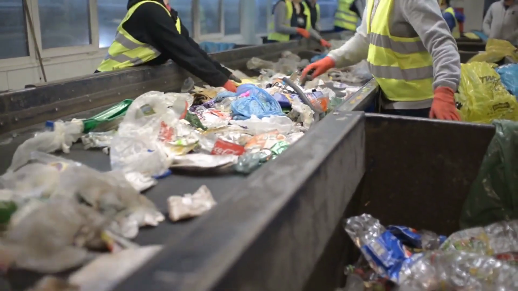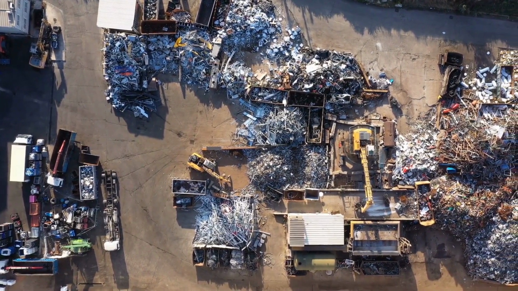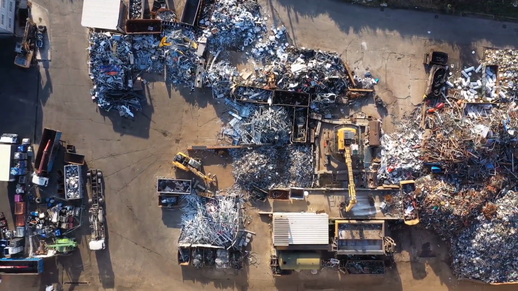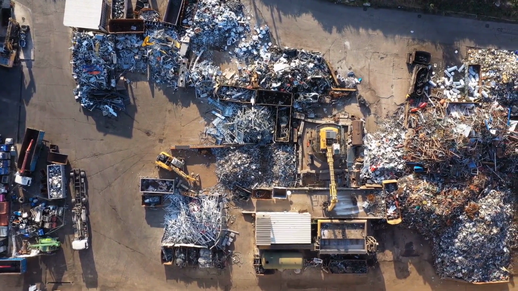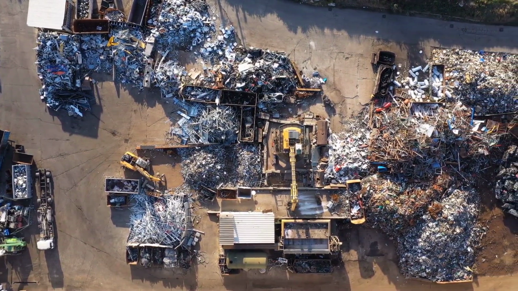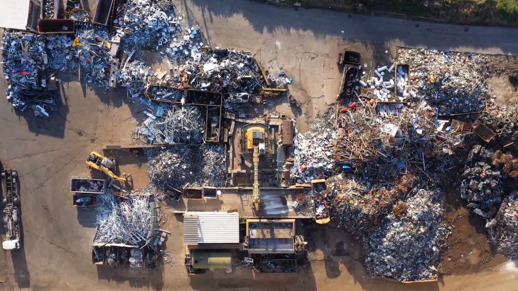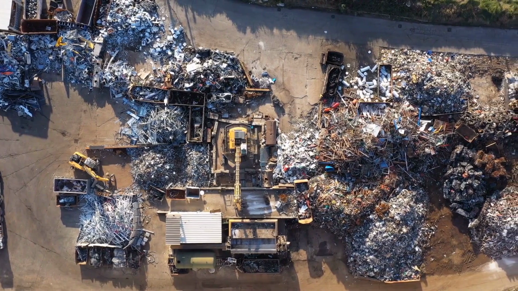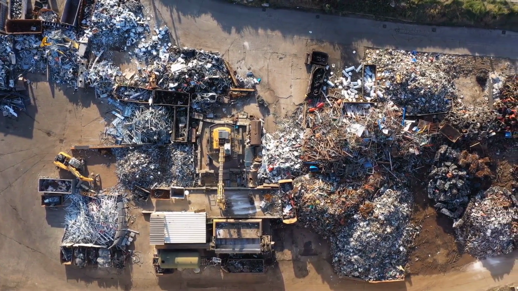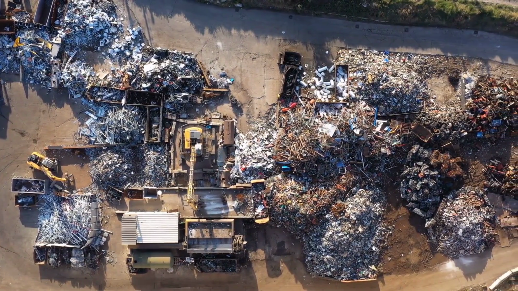Metal recycling. Recycling metals such as aluminum and steel allows for the production of new products with less energy and natural resources. It also prevents the extraction of minerals and the pollution associated with their processing. Metal recycling involves the collection, sorting, and processing of metals to be reused in various industries. Recycled metals can be used to create new cans, car parts, construction materials, and more.